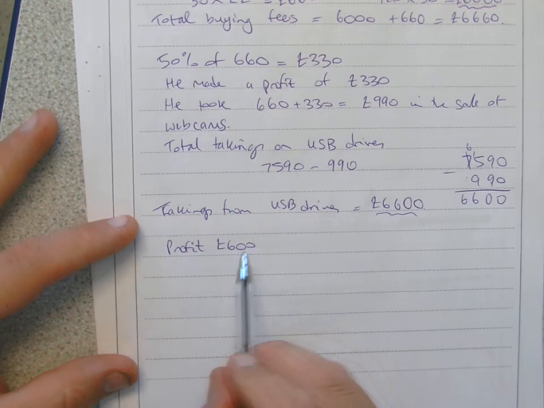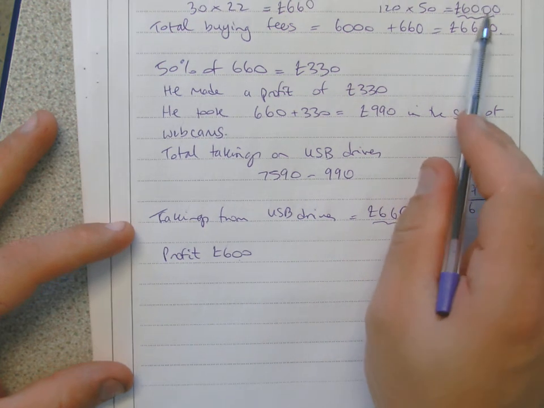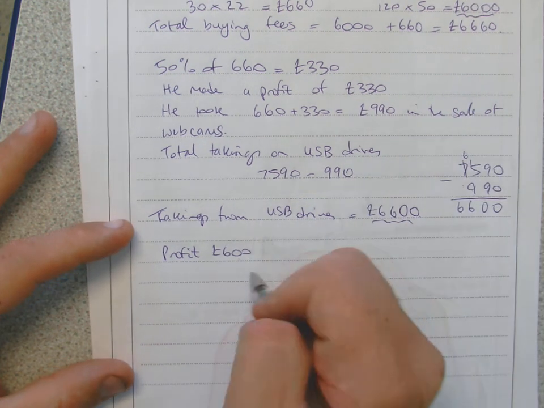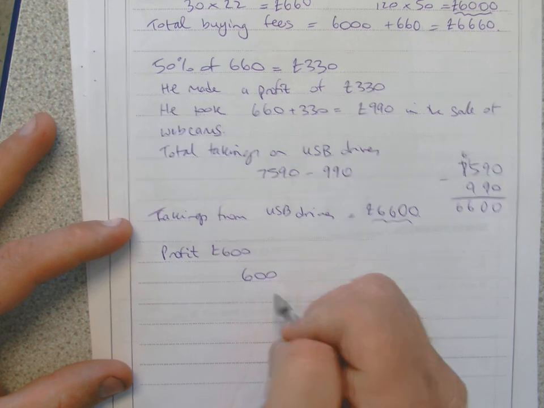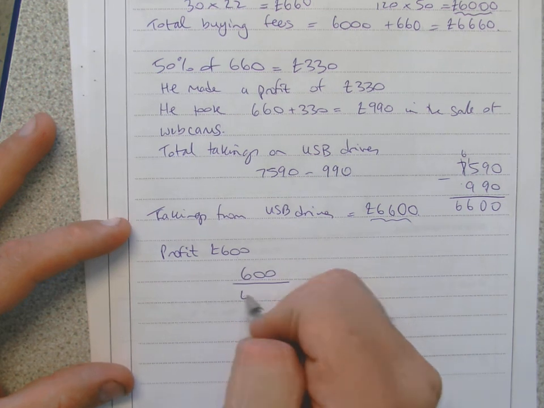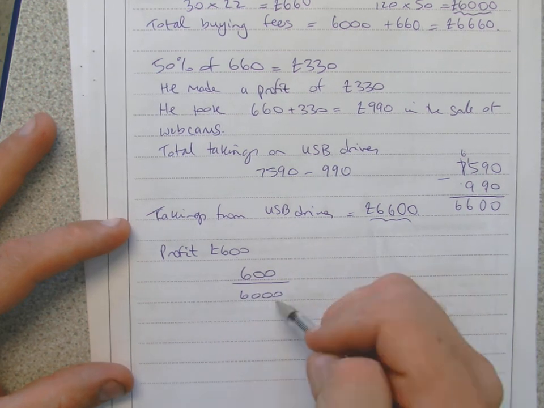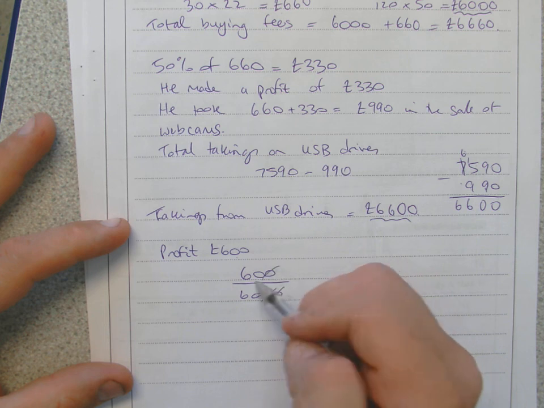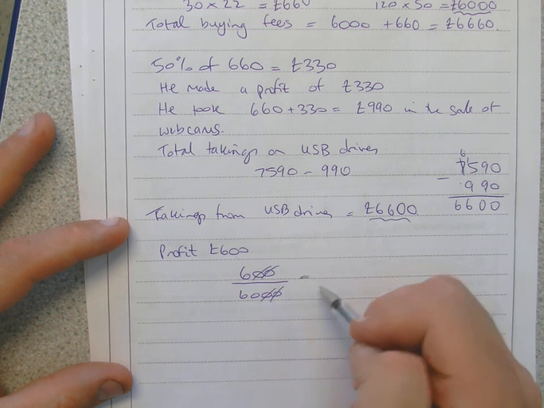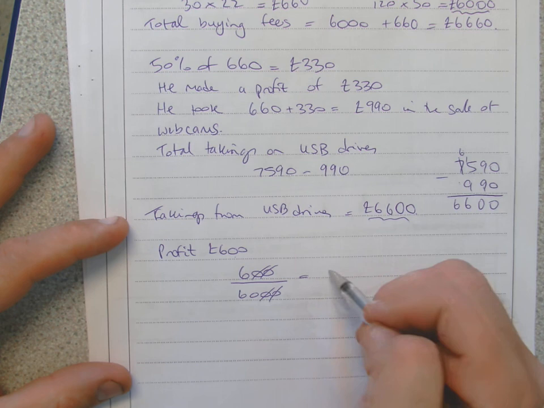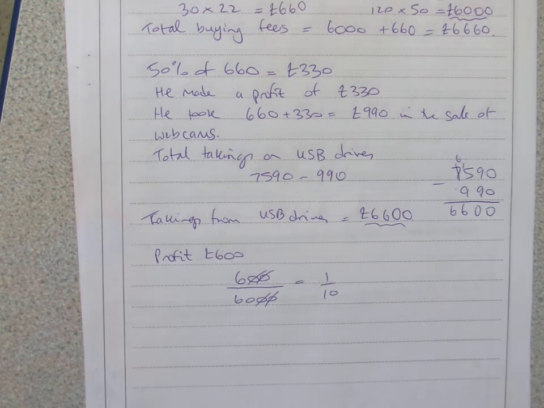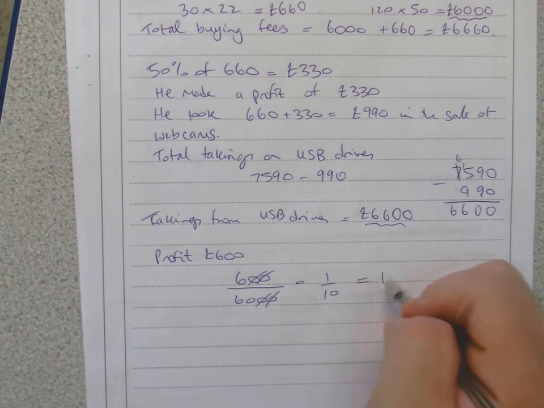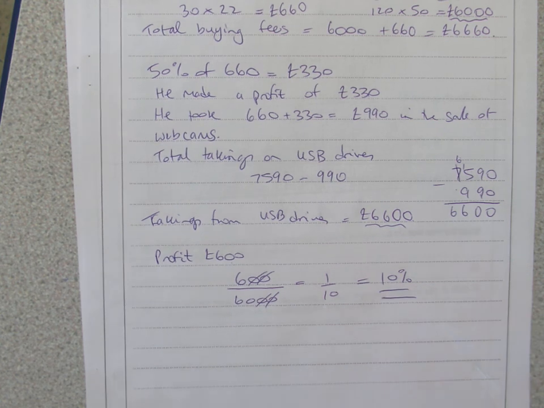Now if we take that as a fraction of what he paid for them, he paid 6,000, the fraction would be 600 over 6,000. So that would be, you cancel the zeros, 6 over 60. 6 over 60 simplifies to be 1/10. So you made the profit of 1/10, which of course is 10%. Okay, so there's his percentage profit there.